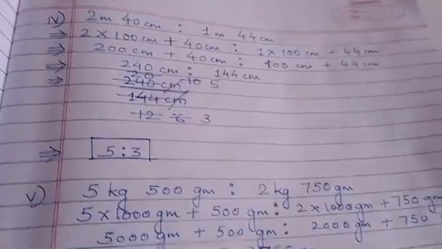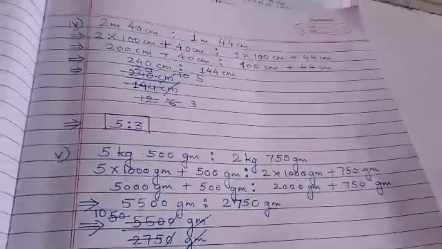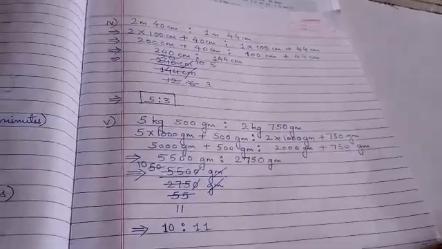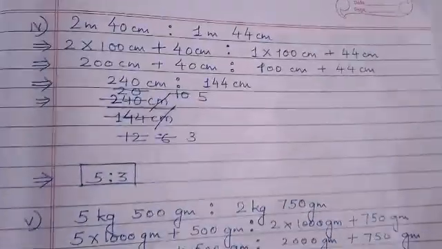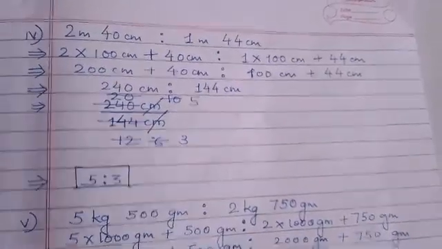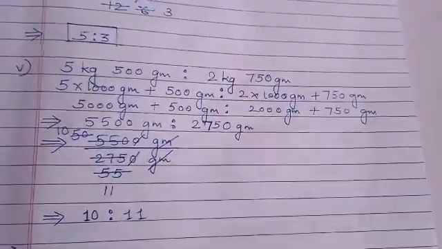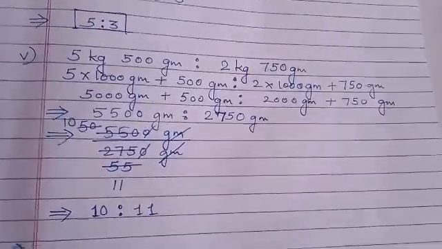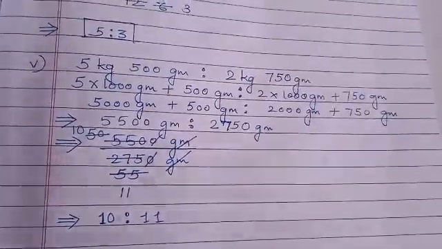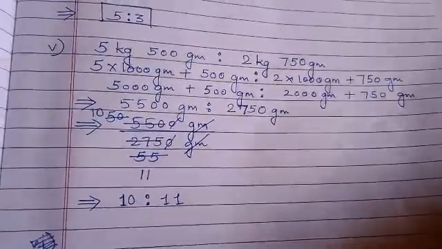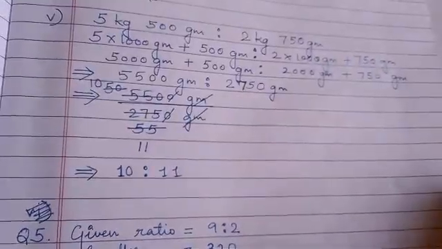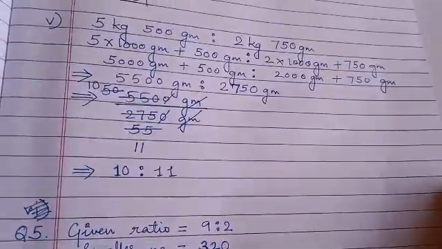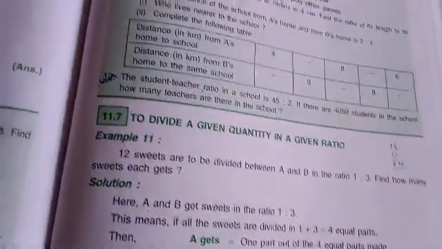Question number 4 and 5, I have given as homework, children. I have solved them, but my suggestion is do not copy. If you are stuck somewhere, you can go through them. Otherwise, please don't copy. You solve it yourself, and if you have any trouble, then you can check. Okay. Let us see question number 5.